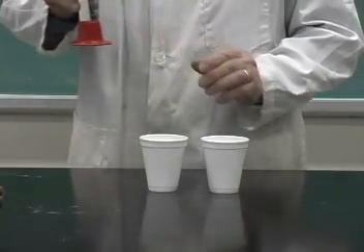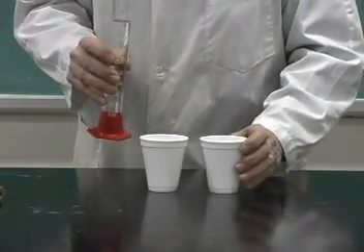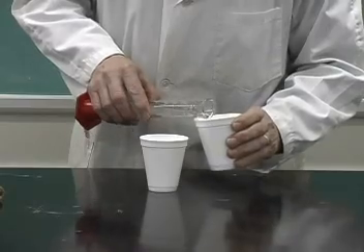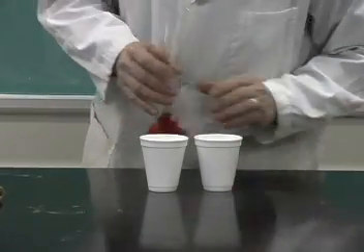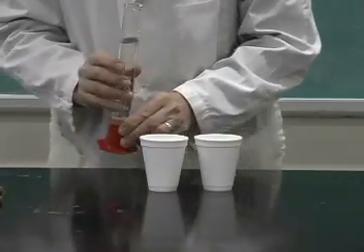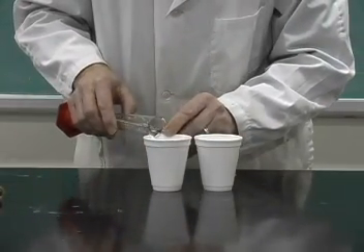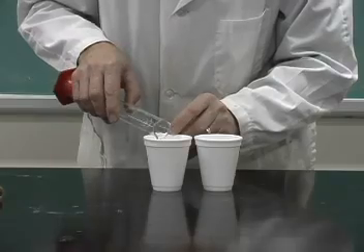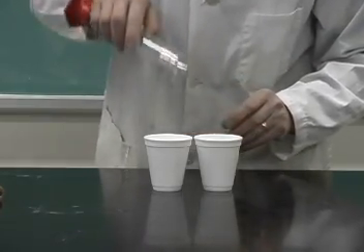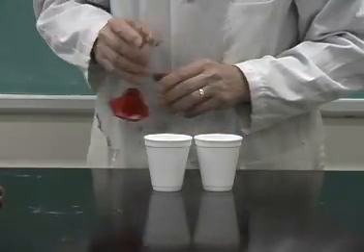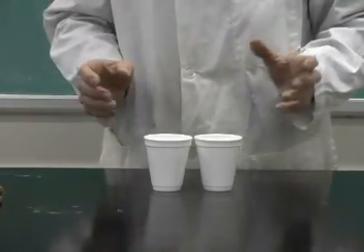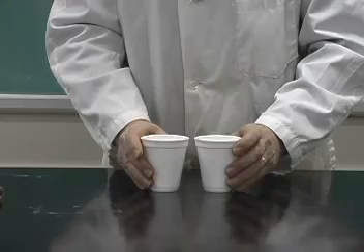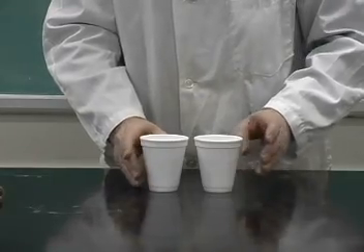Let me begin with 100 mils of cold water, which I'll pour into each of these two styrofoam cups. So I've got 100 mils of cold water in the two styrofoam cups. I'm using styrofoam cups because they're fairly good insulators and prevent either heat gain or heat loss to the surroundings.